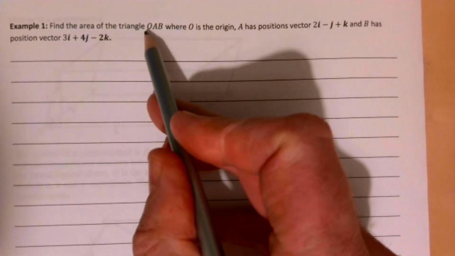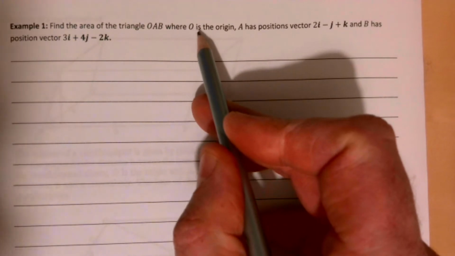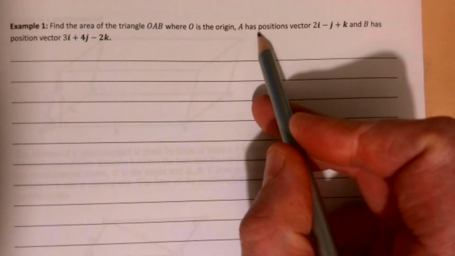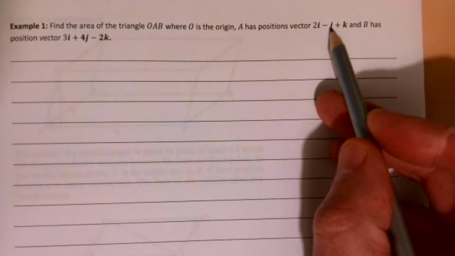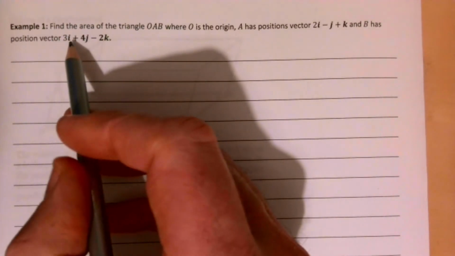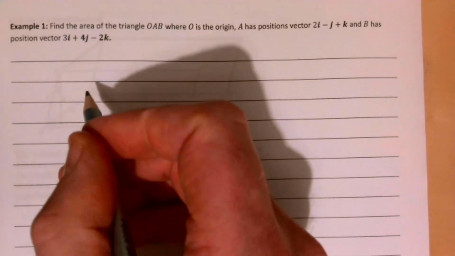Find the area of a triangle OAB where O is the origin, A has position vector 2i minus j plus k, and B has position vector 3i plus 4j minus 2k.